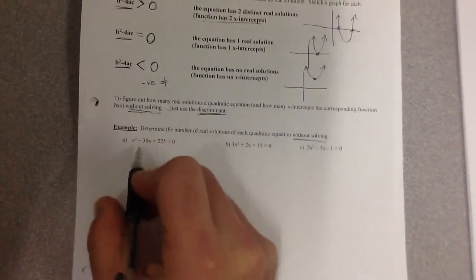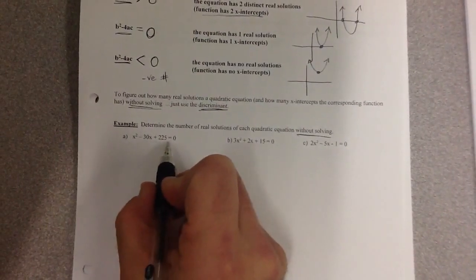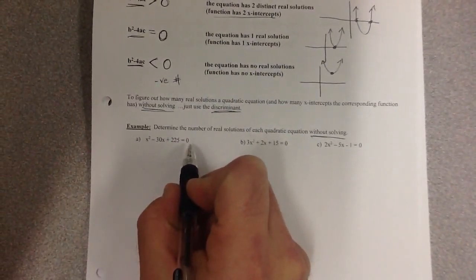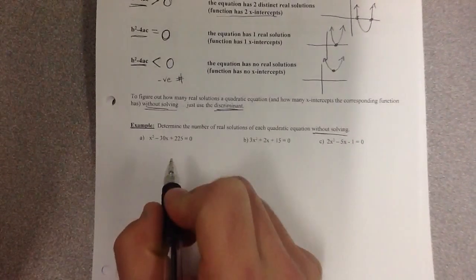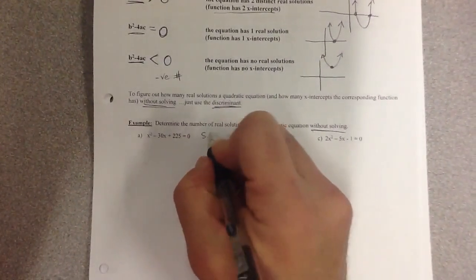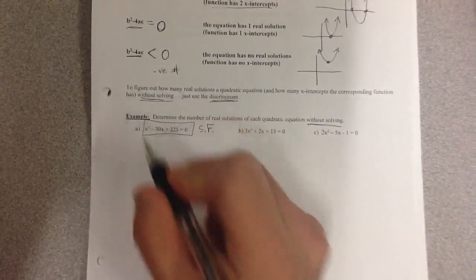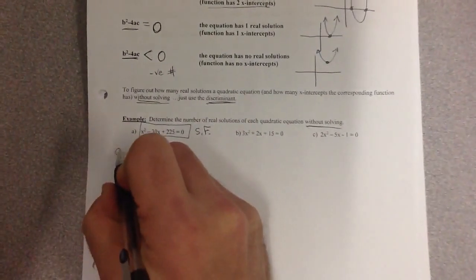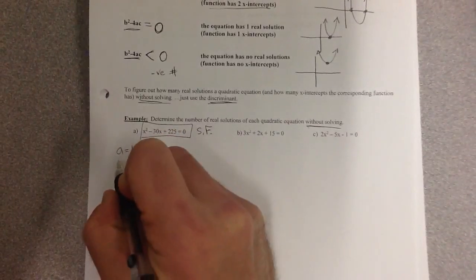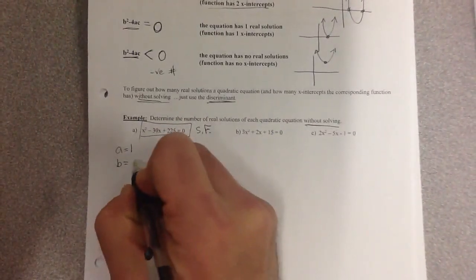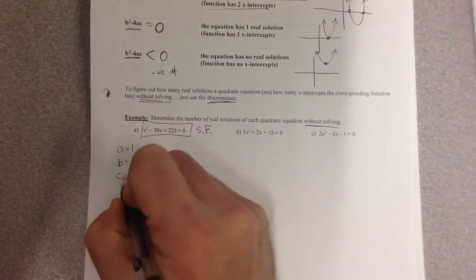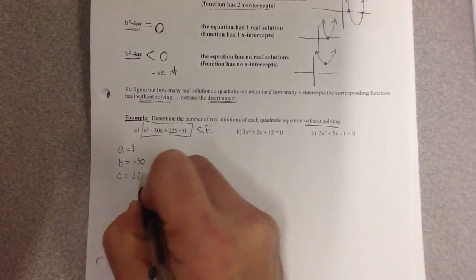So if we look at the first one, example A, it says x squared minus 30x plus 225 is equal to 0. Remember that the equation has to be in standard form in order for you to use the quadratic formula. This already is in standard form, so we're good. My a value is the number in front of the x squared, which is 1. My b value is the number in front of the x, which is negative 30. And my c value is the number that is all alone, the constant value, which is 225.